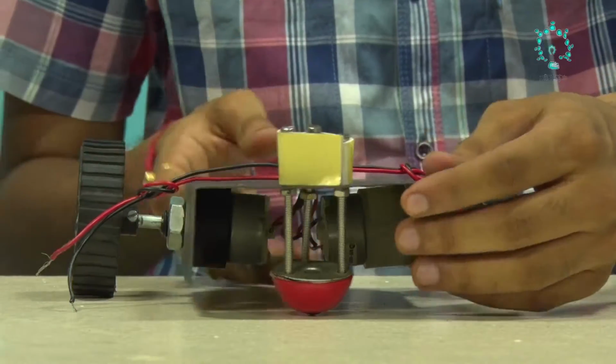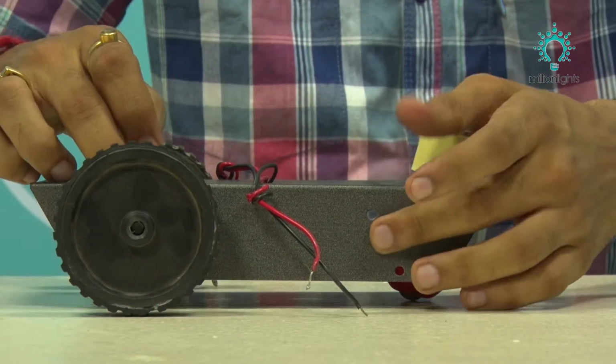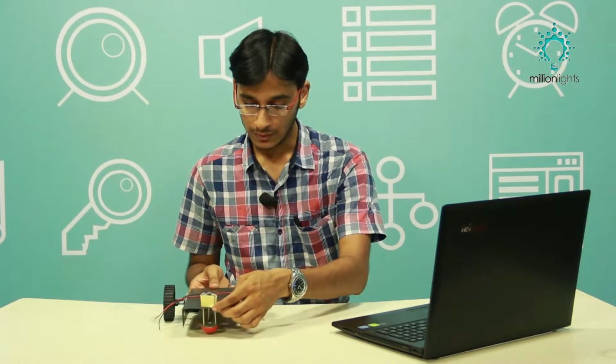Now in this chassis I have got 4 slots for connecting 4 wheels. So if you want, you can have a 4-wheeled robot, or as I have done, you can use a caster wheel. This is called a caster wheel. I have used this for supporting.